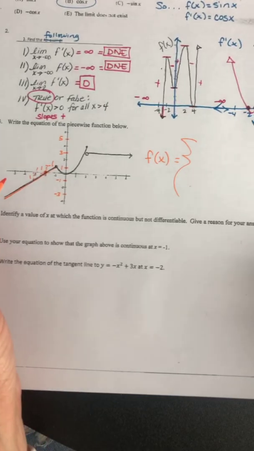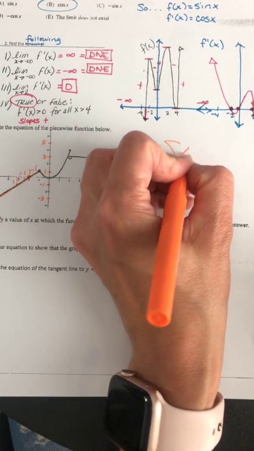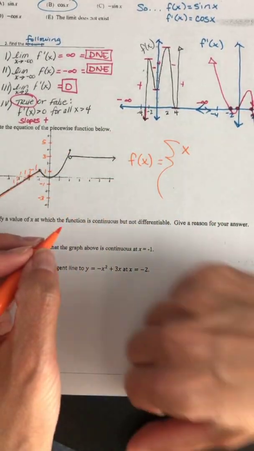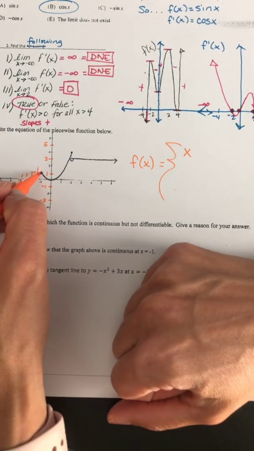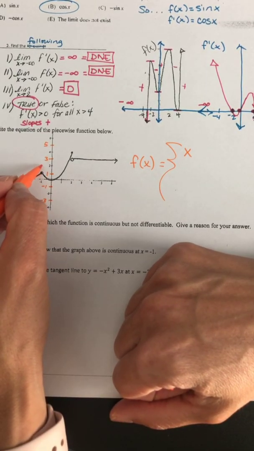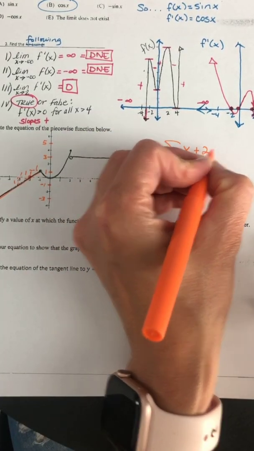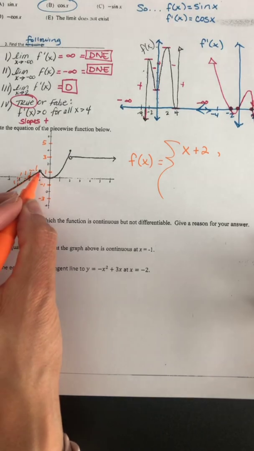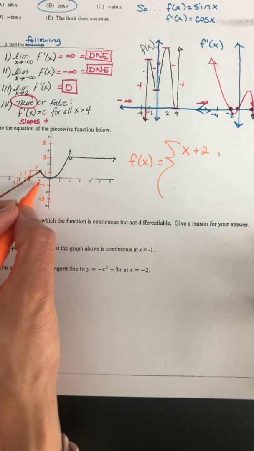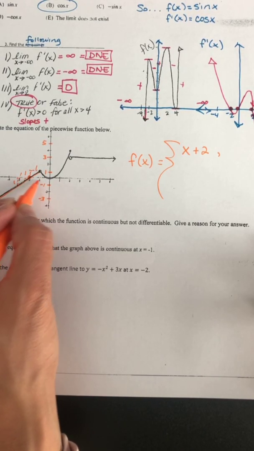So my mx part of that equation is just going to be a 1x. And where would it cross through the y-axis? So if we go up 1 over 1 one more time, we will hit the y-axis at a positive 2. So it's plus 2. And these are for x's that are, it's a solid dot there, so less than or equal to -1.